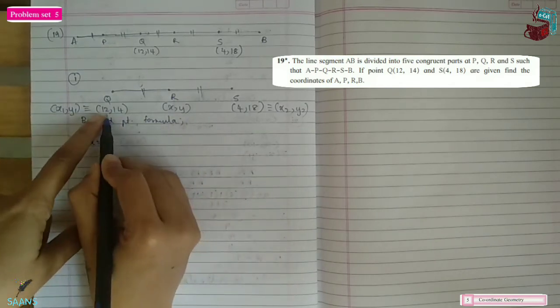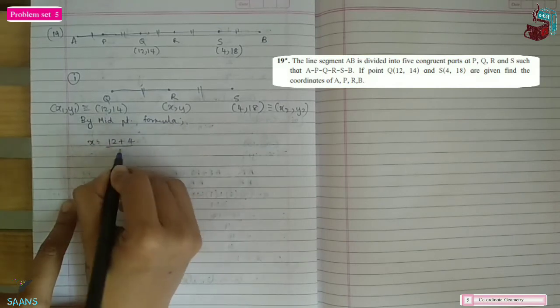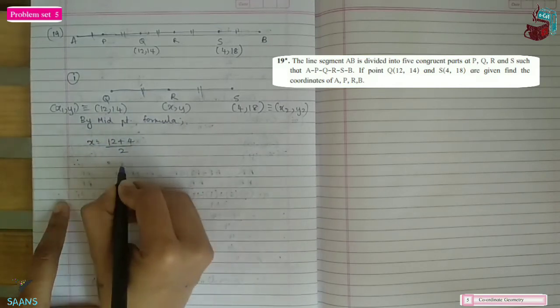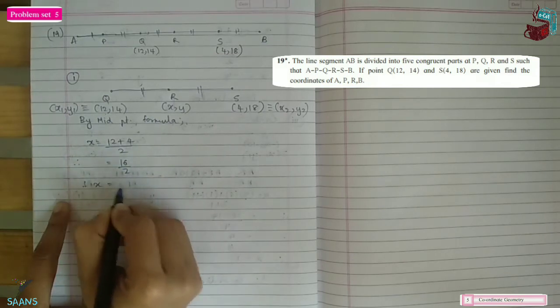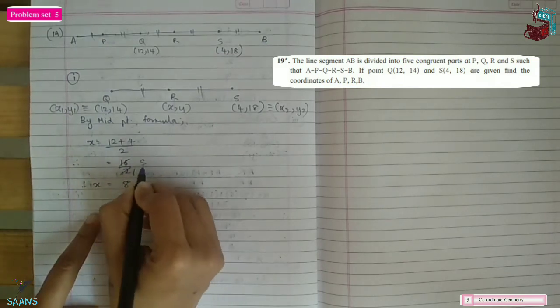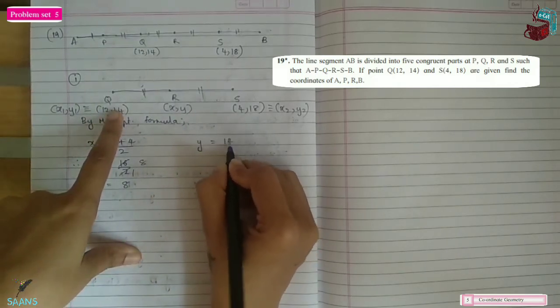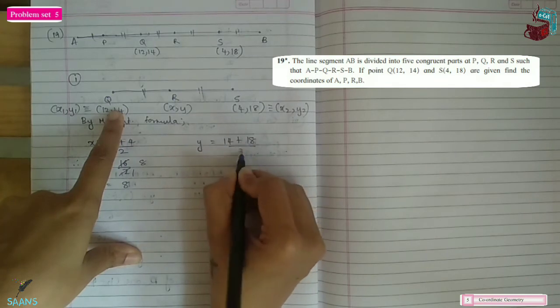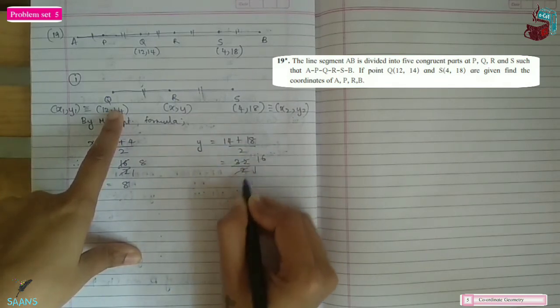Let's do (12 + 4)/2, which equals 16/2. Therefore, x is equal to 8. y is equal to (14 + 18)/2, which is 32/2, that is 16.